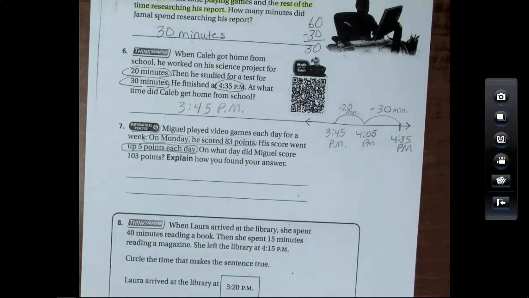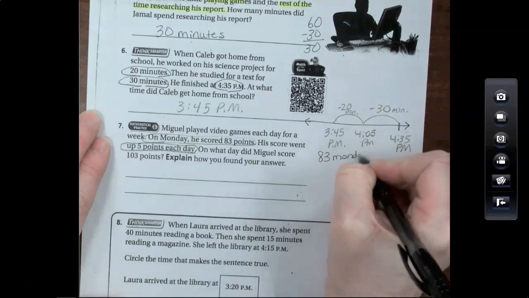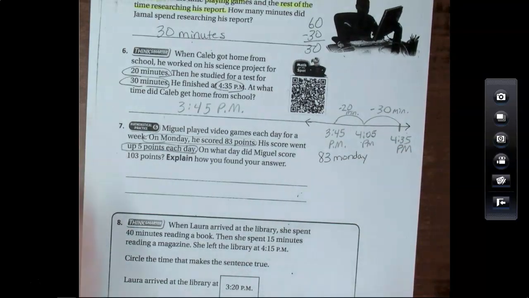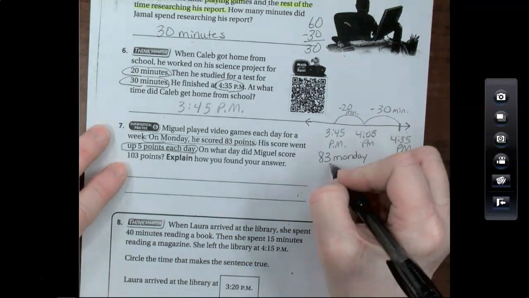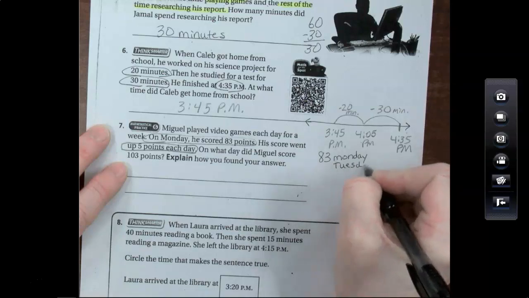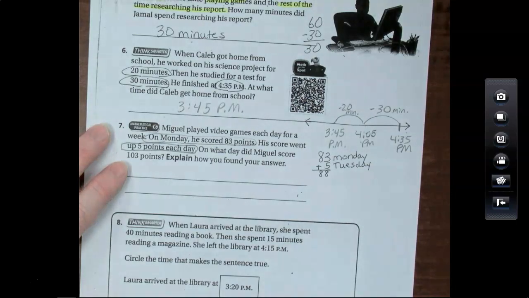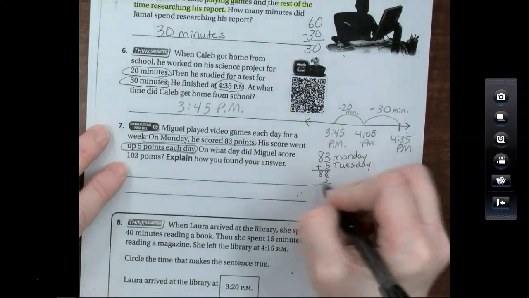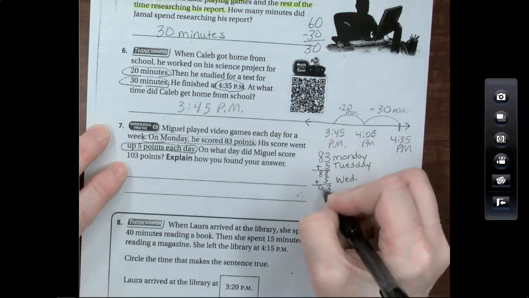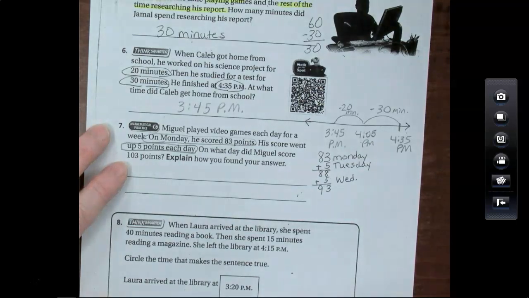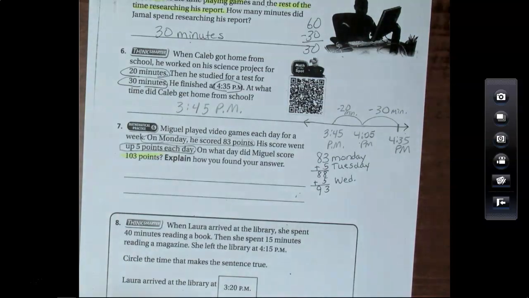Well, let me see what we have here to work with. On Monday, he scored 83 points. So this is Monday. Okay. Then he scored 5 points each day till he got to 103. So on Tuesday, another 5 points. He's at 88 points. On Wednesday, another 5 points. He's at 93 points. But we have to get to what? We have to get to 103 points.